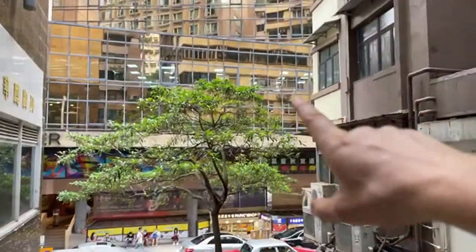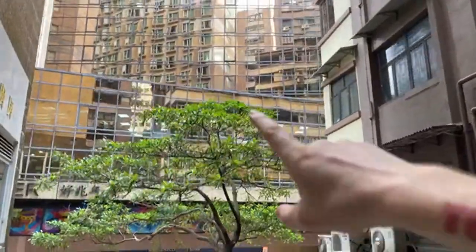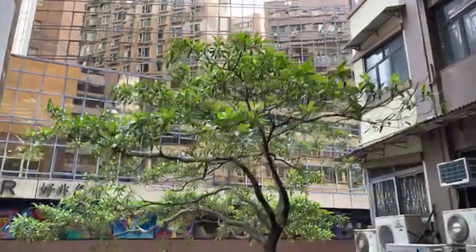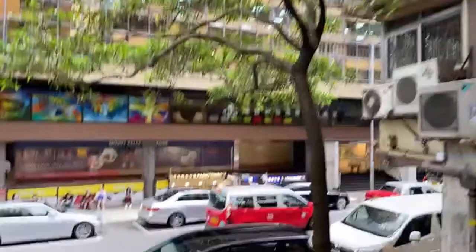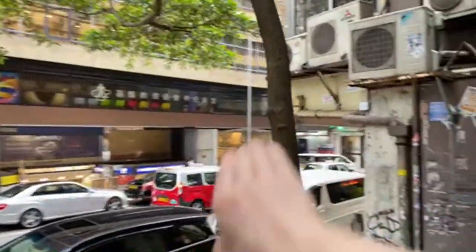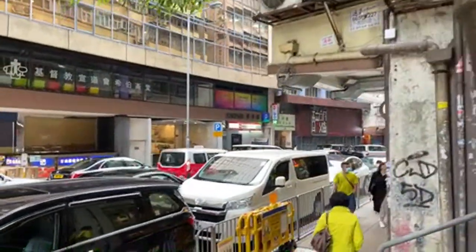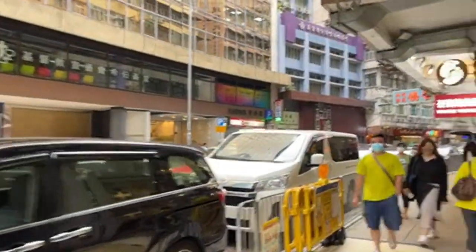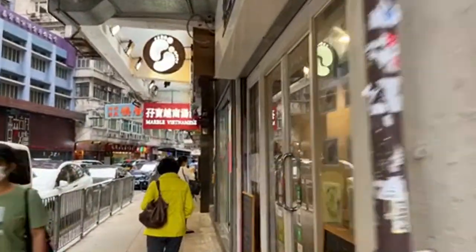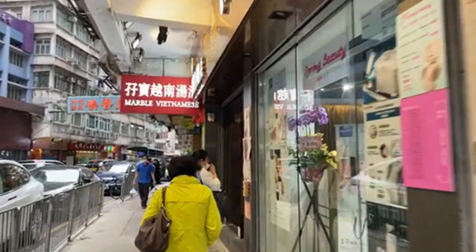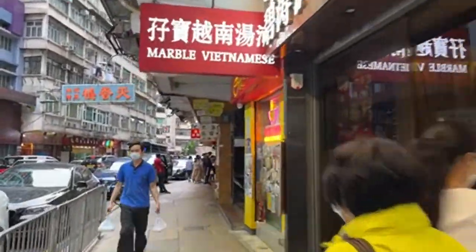Notice the buildings have that gold tint. Those buildings were made during the 70s and 80s, because this is directly downwind from East TST, which used to be the sort of city centre for the area.